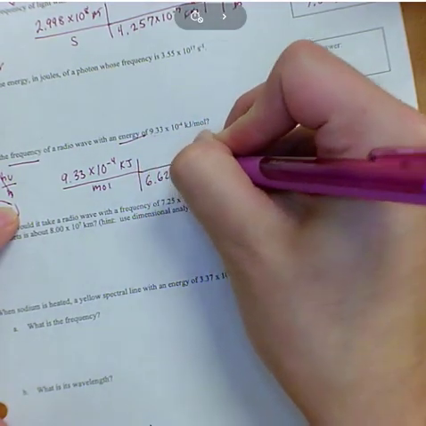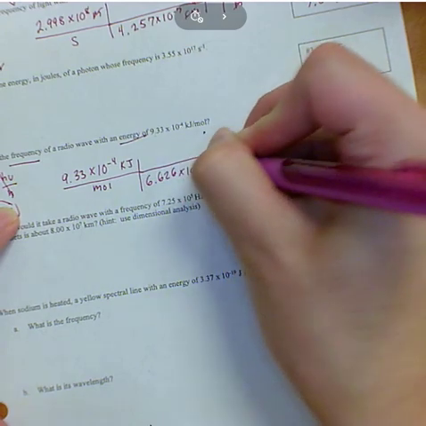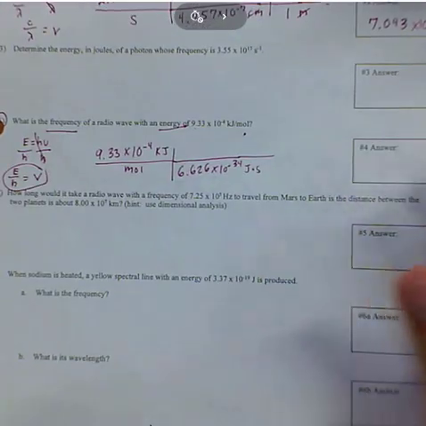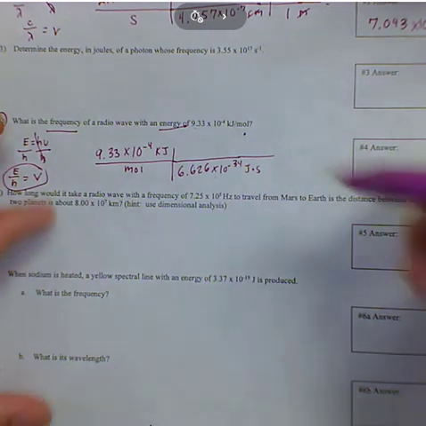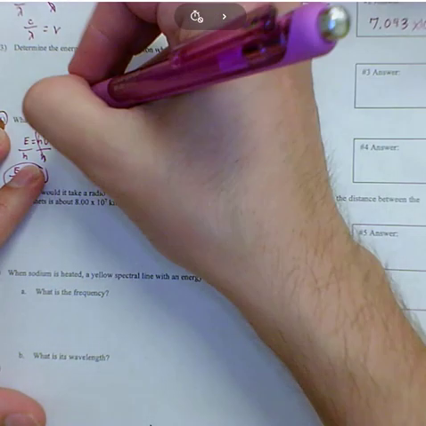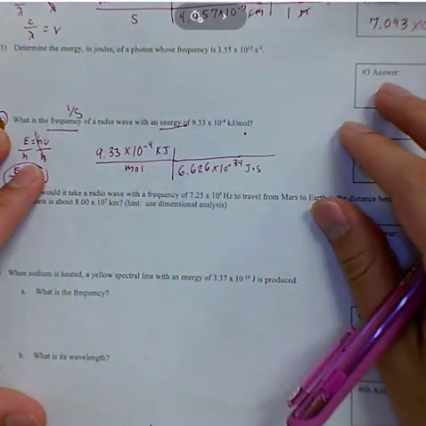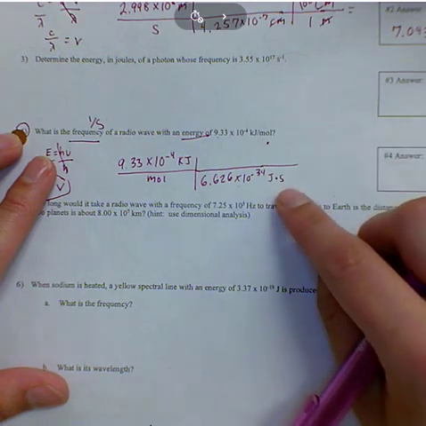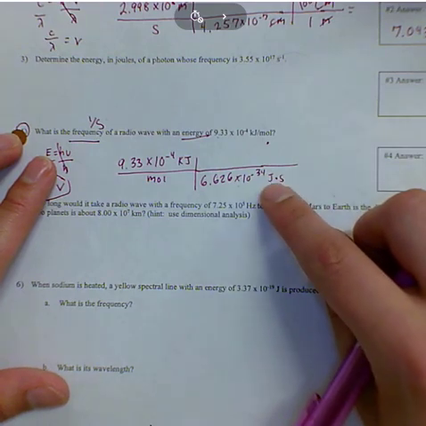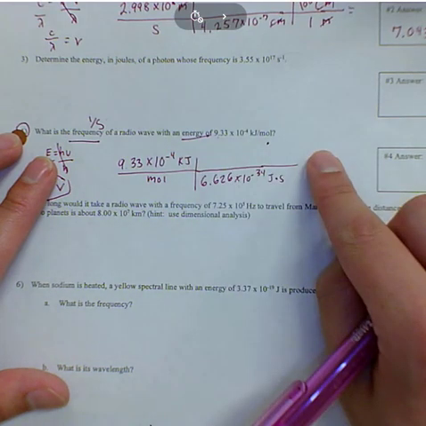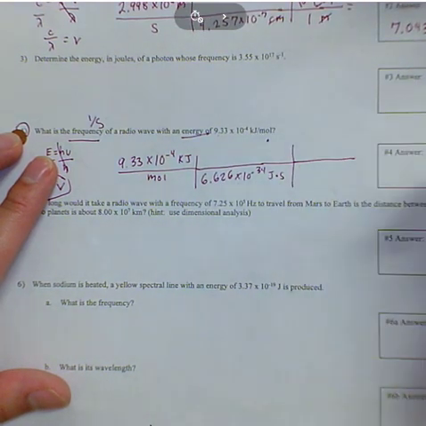6.626 times 10 to the negative 34 joules times seconds. Okay. So here, nothing cancels out, so that's not good. They want to know what the frequency is, so it's going to be 1 over S, right? So I need to somehow just get 1 over S. Here's my S, so it's already in the denominator, but I need to get rid of joules, kilojoules, and mole, all in this problem. So to do that, let's do the first one.